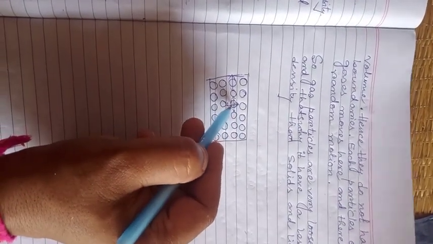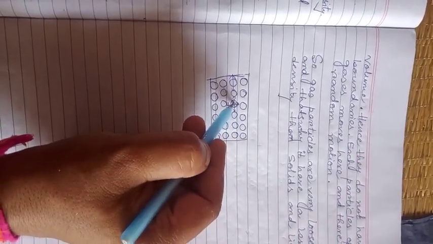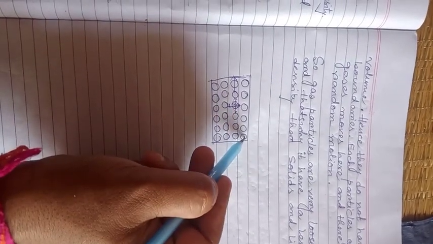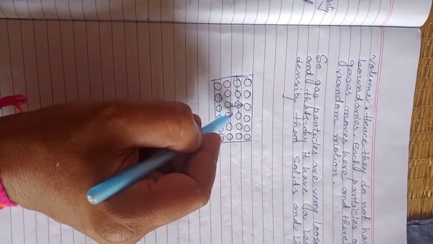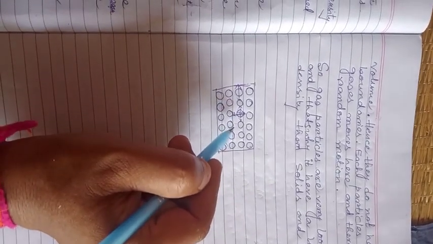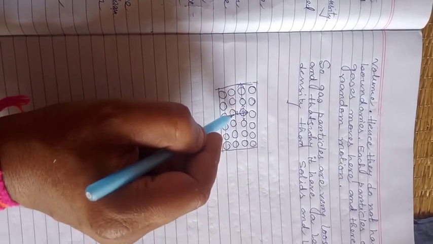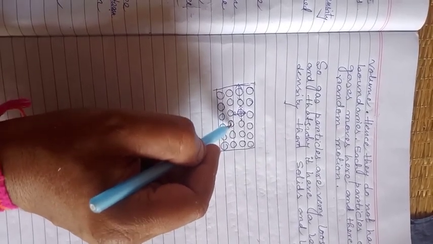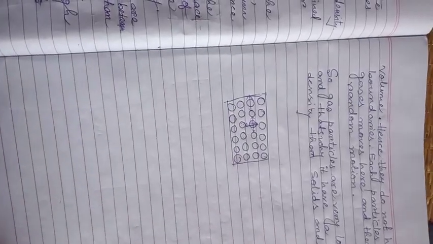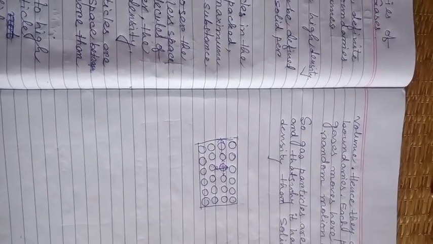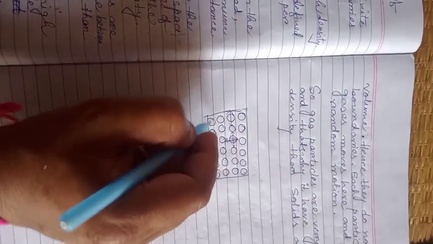Every molecule inside the solid matter cannot move from here to another place, and they have very small space between themselves.